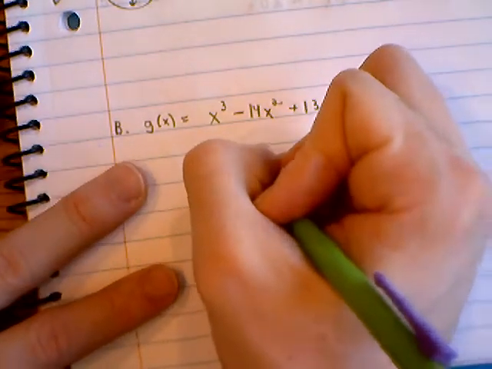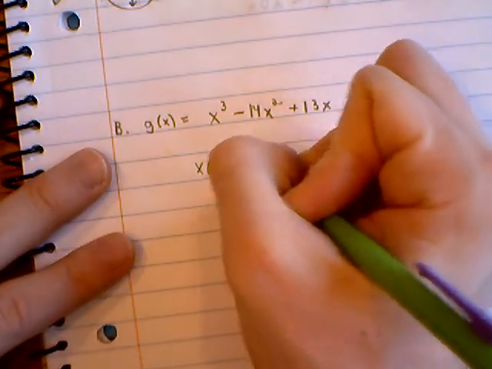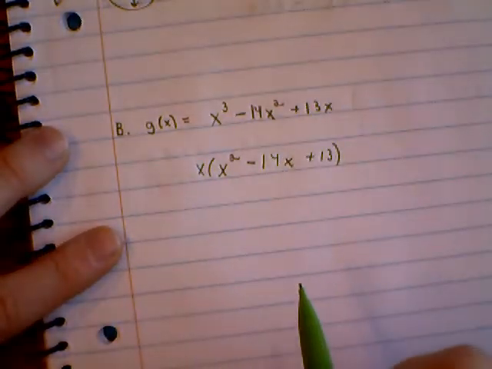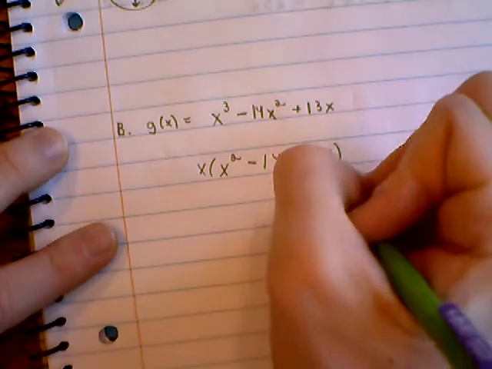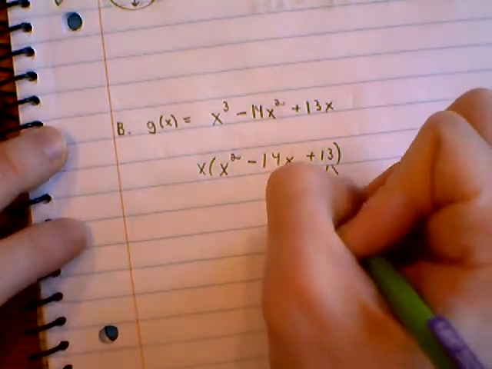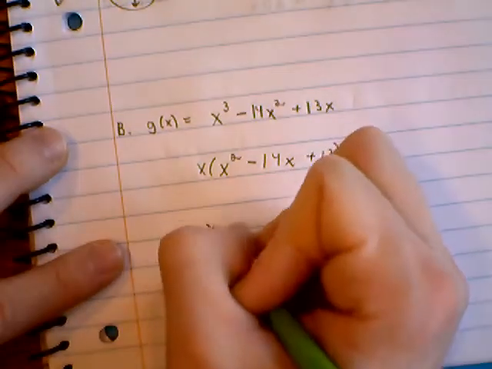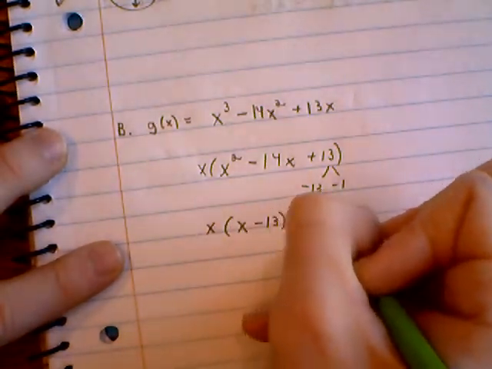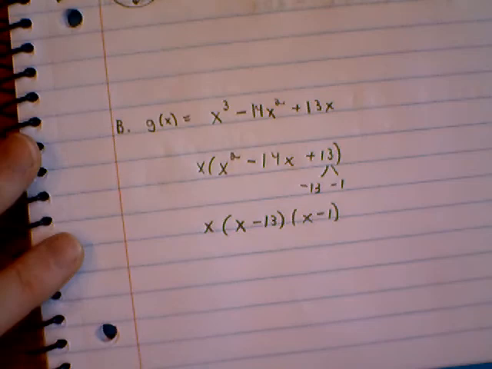x squared minus 14x plus 13. The factors of 13 that add up to -14 are -13 and -1. So I'm going to have x minus 13, x minus 1.